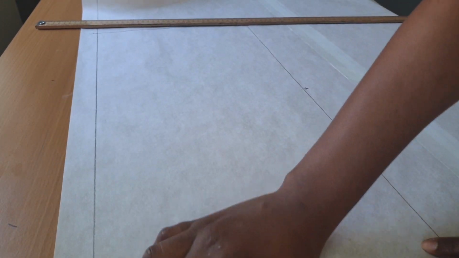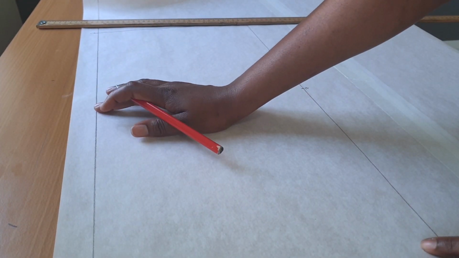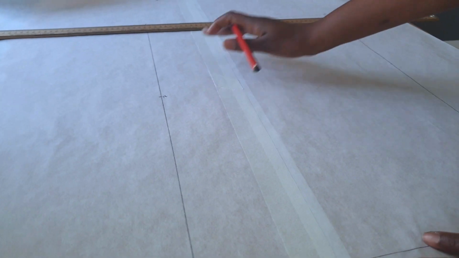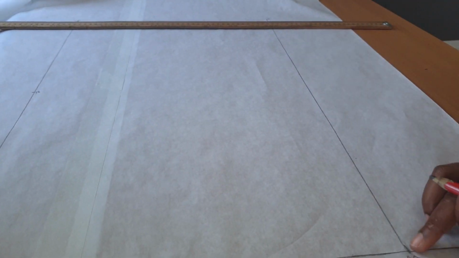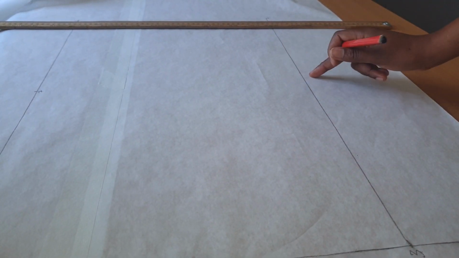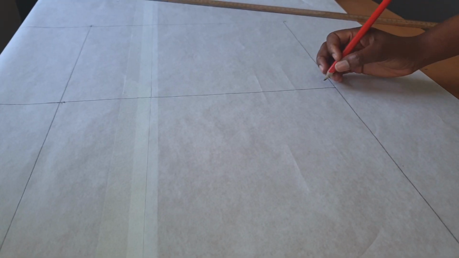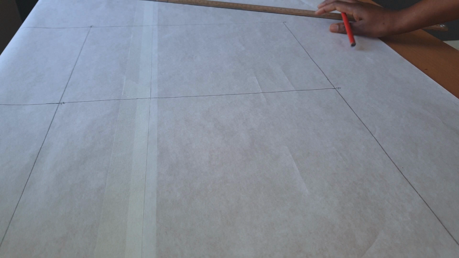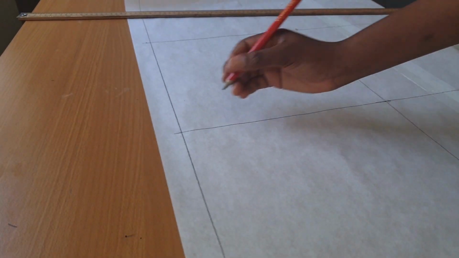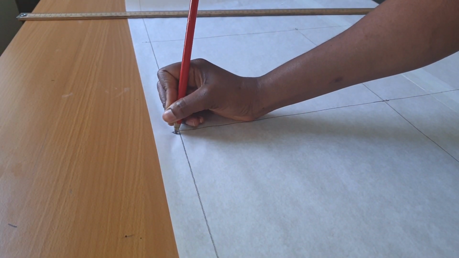So I would measure 29.75 here and square up, and at the bottom I would measure 29.75 and square down. So once that's done, I mark this point 8, and this I'd like to mark it point 0.